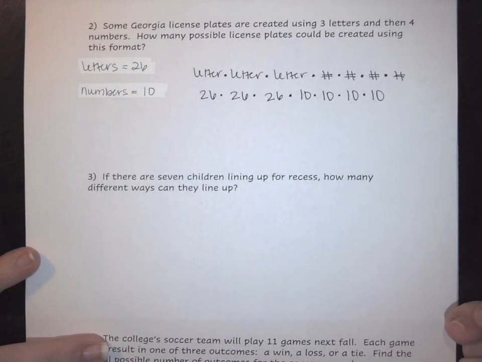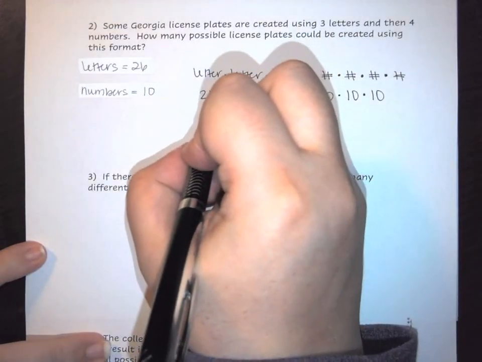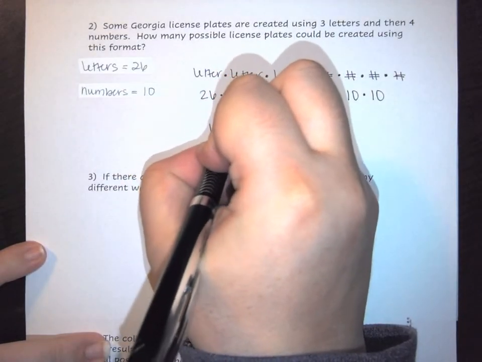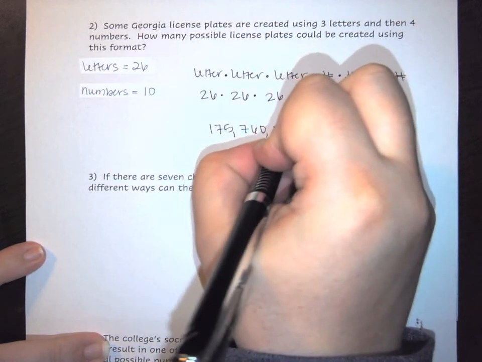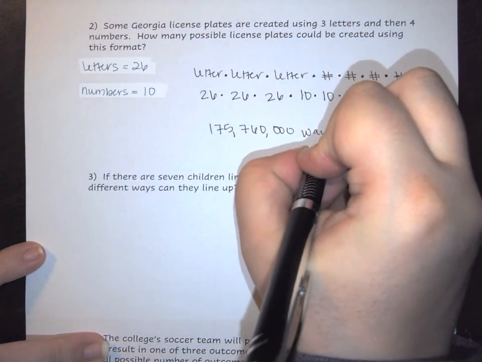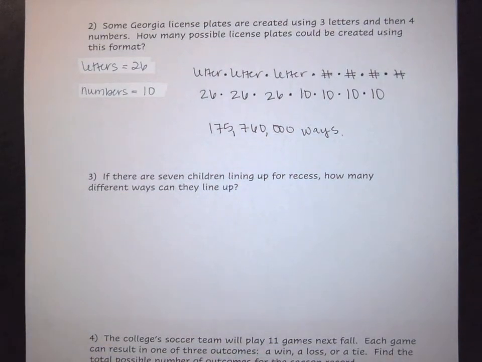Now, don't get scared because these numbers can get real big real fast. So we are looking at 175,760,000 ways. Okay. So those are the number of different license plates that you would be able to create using this particular format.